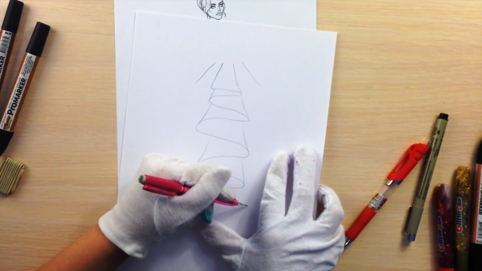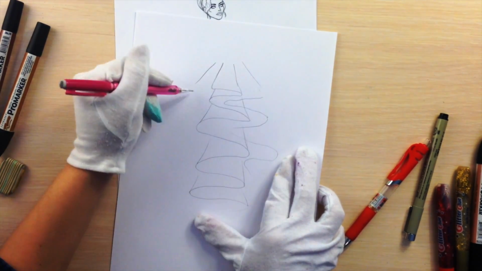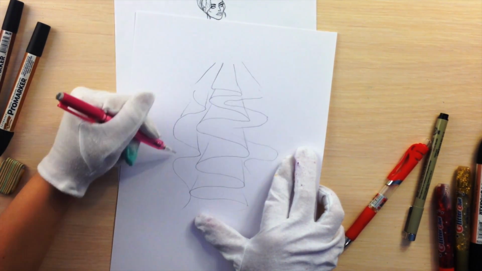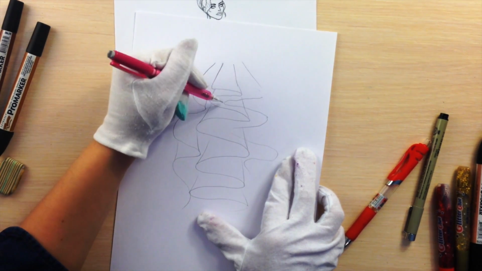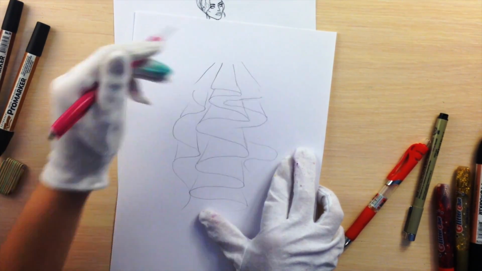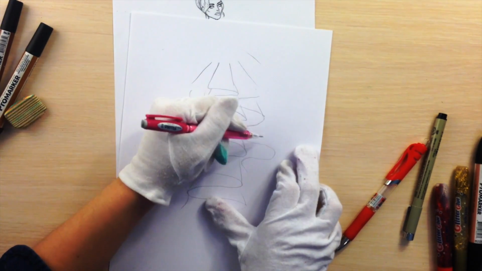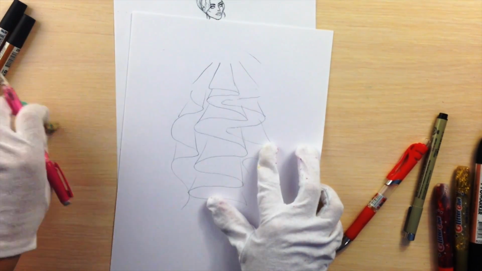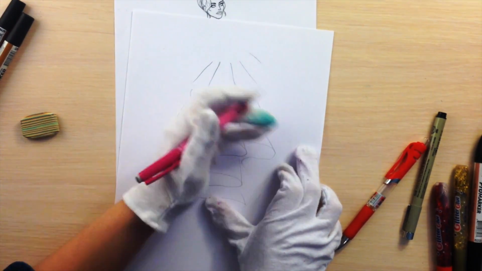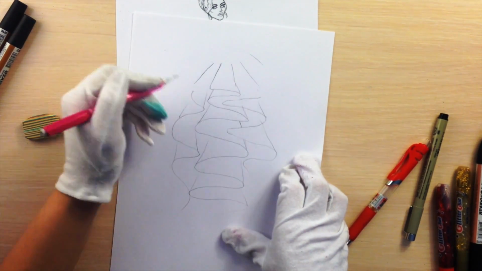When you draw another one that sometimes enters the previous wave, you have to erase some lines, because this part of fabric is on the top of that one. So you just need to pay attention to those details.